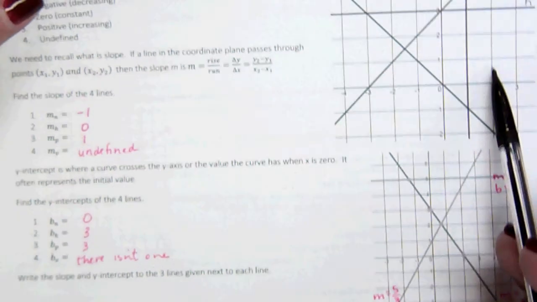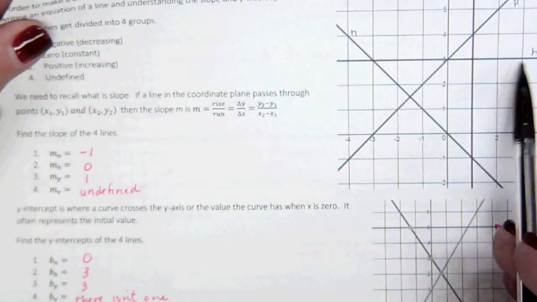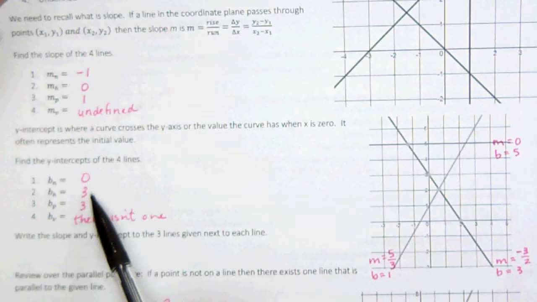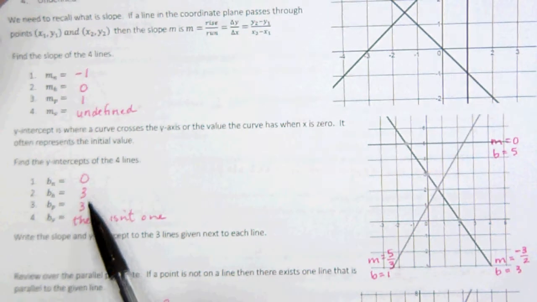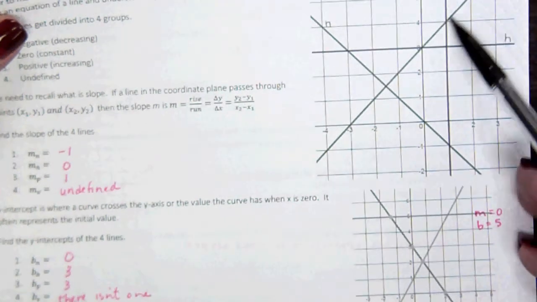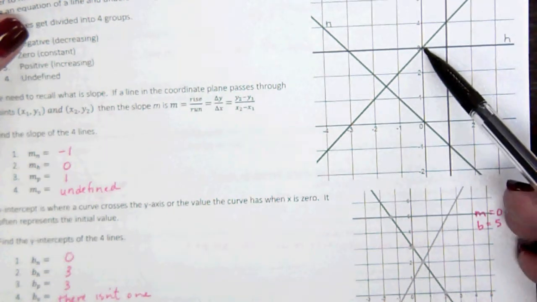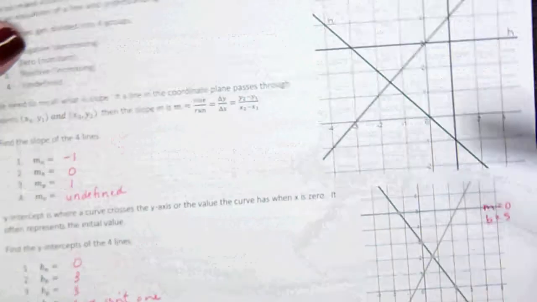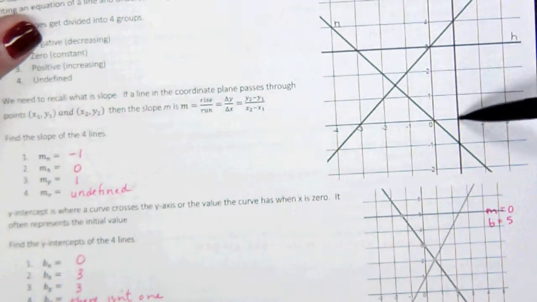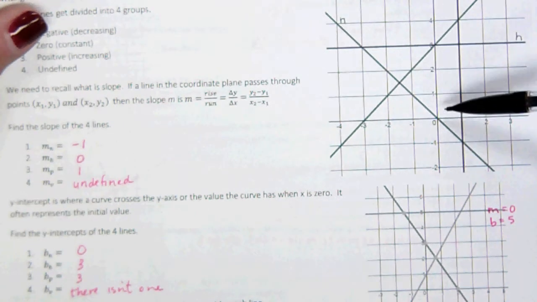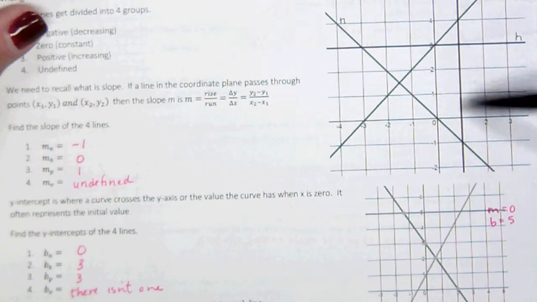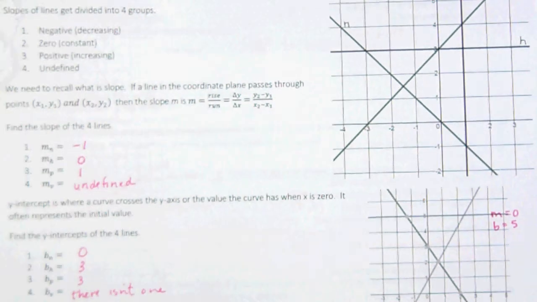My H line, my horizontal line up here, looks like it crosses the y-axis at 3. Horizontal line, y-axis, 3. P, well, P is this line with positive slope. It also crosses the y-axis at 3. There's a point of intersection there. And my vertical line, it doesn't cross the y-axis at all. And our y-axis is over here. Our vertical line, there is no y-intercept.